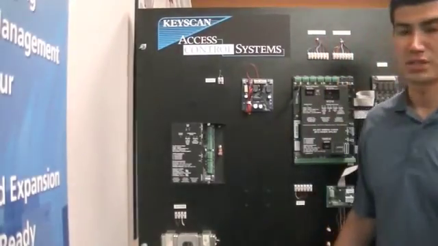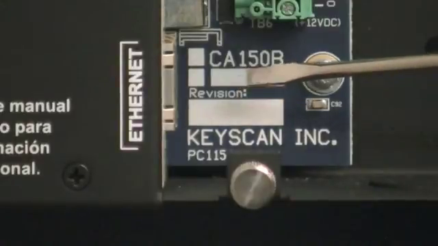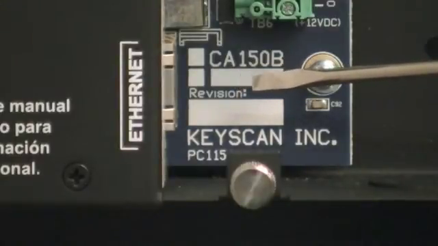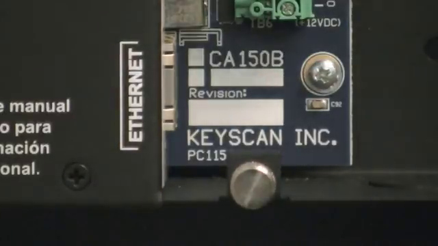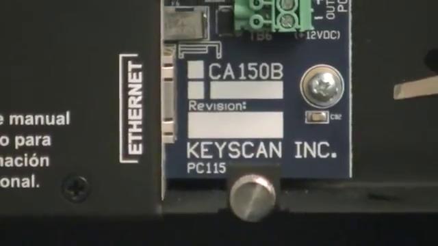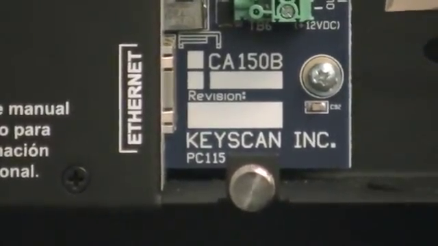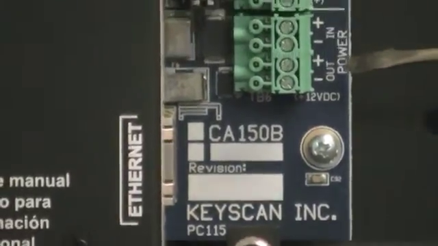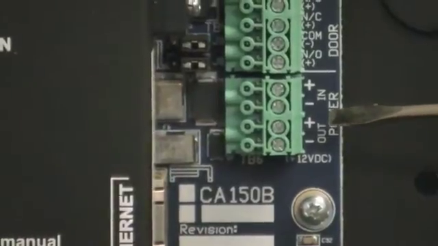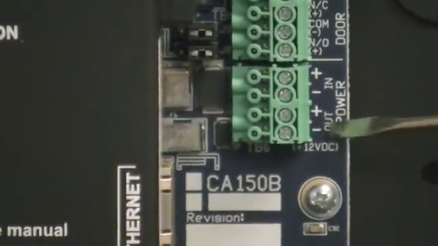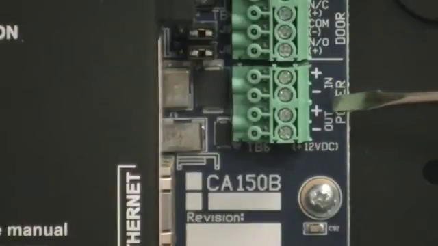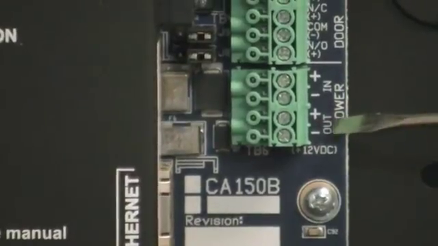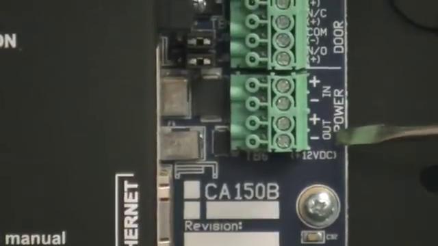Let's now review the connections of the CA150 single door access control unit. This is our PoE Ethernet connection for the CA150. The PoE connection provides power to the CA150 unit and all of the devices for the door that are connected to the CA150. There's approximately 680 milliamps total current available for these devices. The CA150 can also be powered through a 12-volt DC power supply. Here you have the input connections for 12 volt positive negative, as well as an output 12 volt DC positive negative.